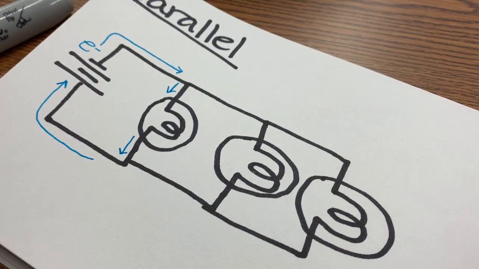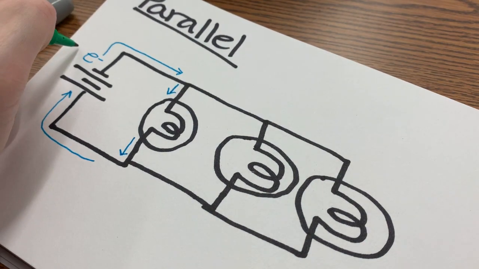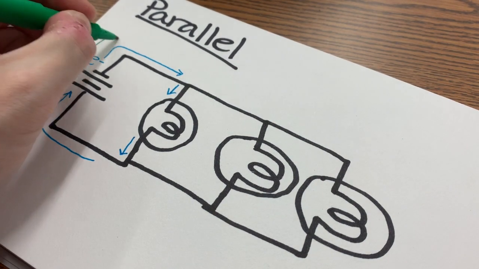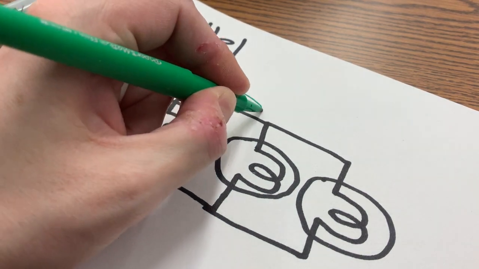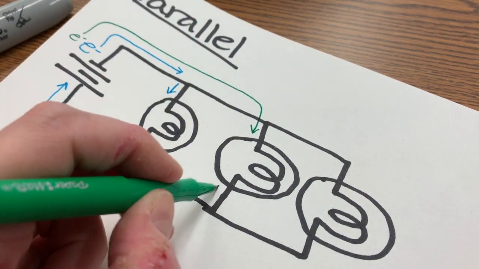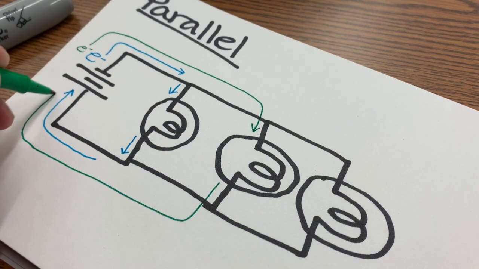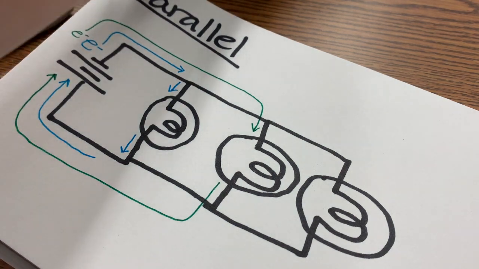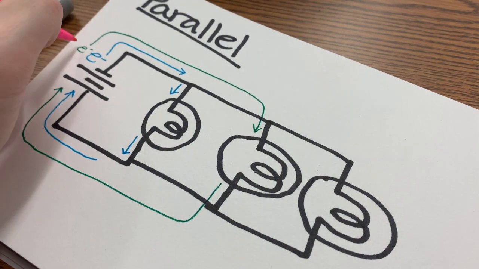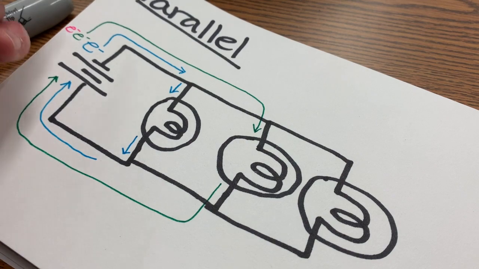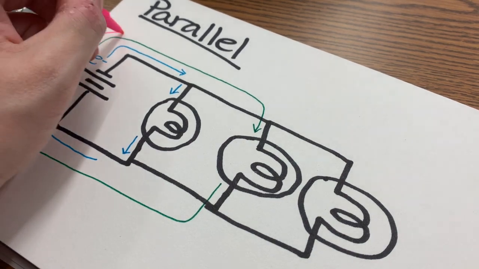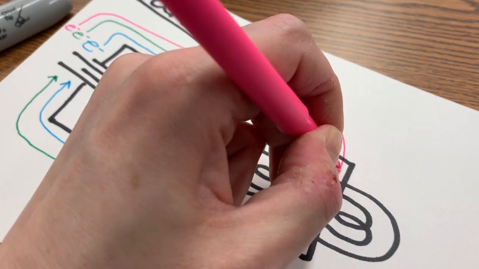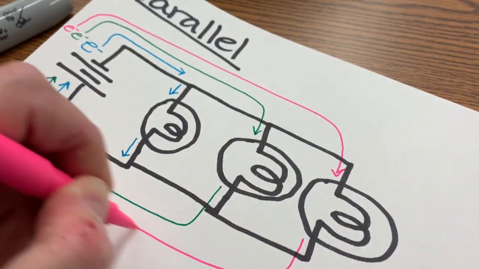But another electron could come out and be like, no, I don't feel like going that direction. I could come this way and I could come back here. So that's our second path. So far we have 2 different paths. Our third electron, I really should have planned my drawing better. Third electron could come all the way up and go through this path.